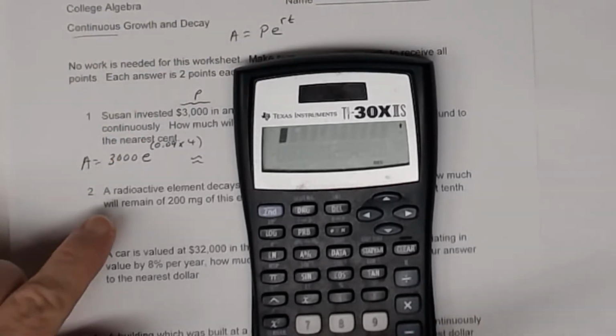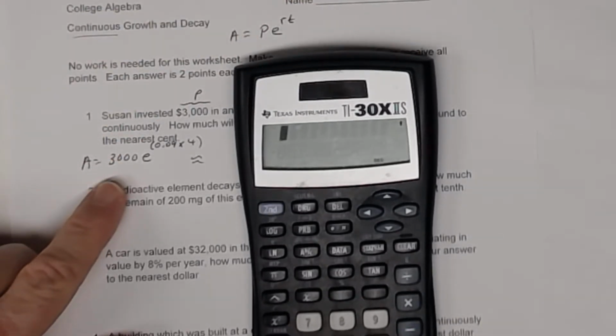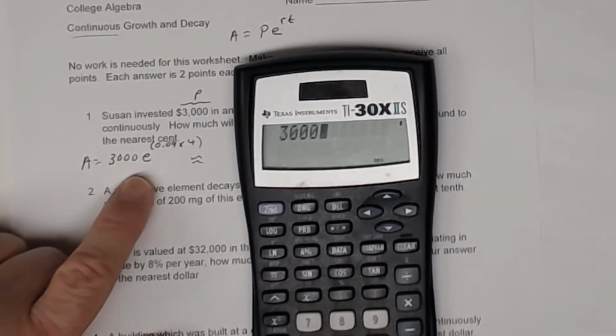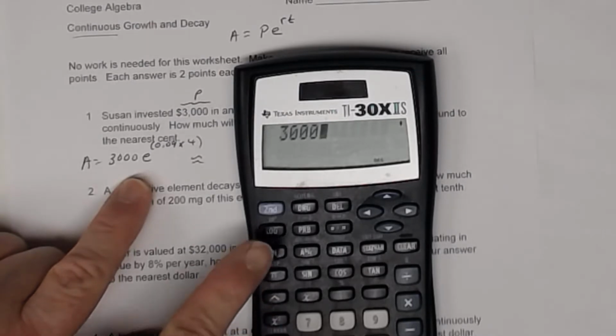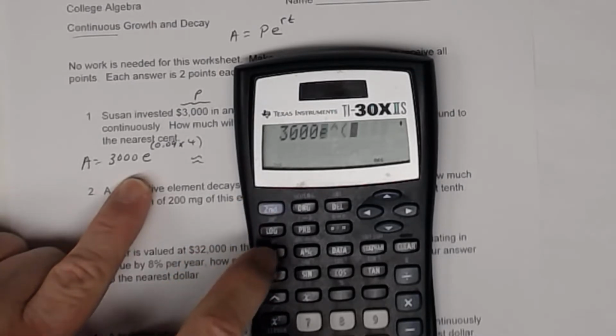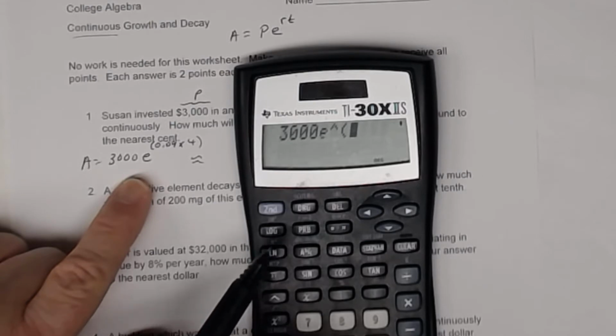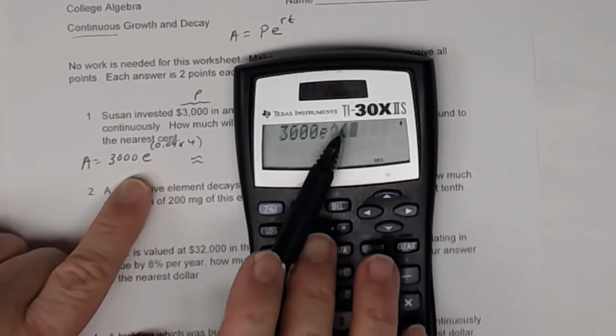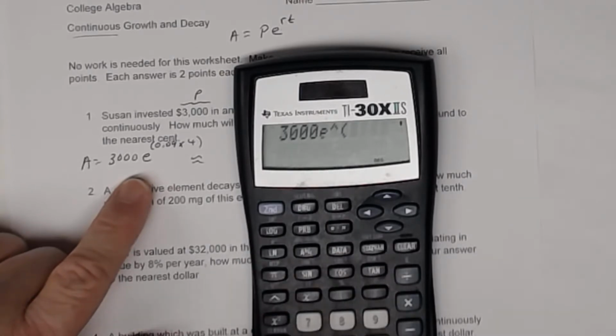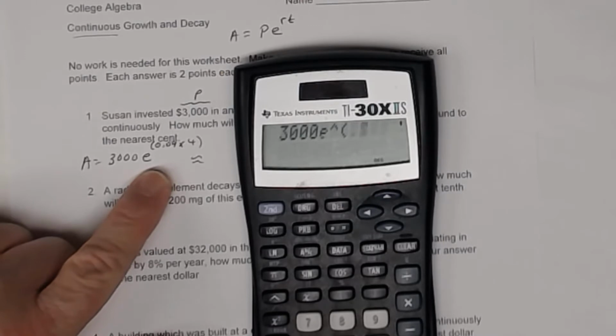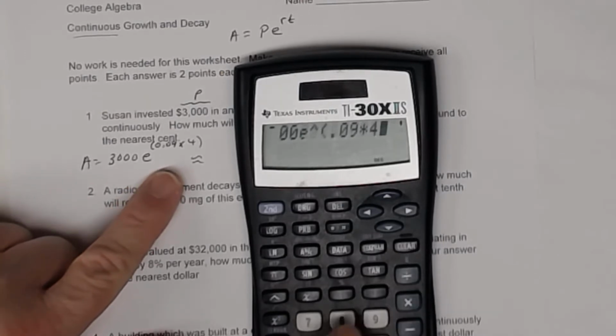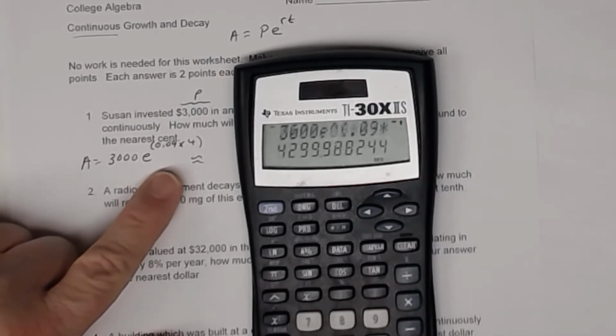All right, so we're going to have 3,000 times e. Now to get to e on my calculator, I've got to press second LN button. So right above the LN button in blue is the exponential function e. And so notice you get e raised to, and it automatically puts a parenthesis there for the exponent. So you're going to say 0.09 times 4, close the parentheses, and press equal.